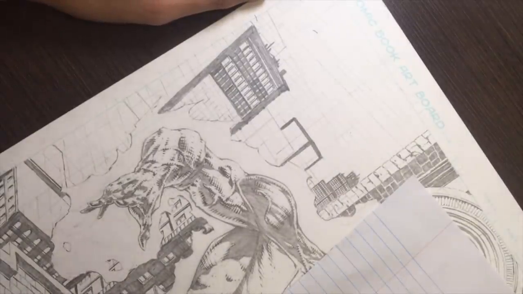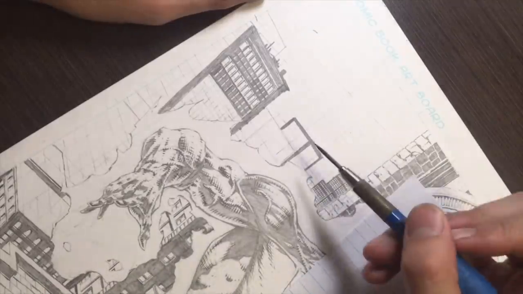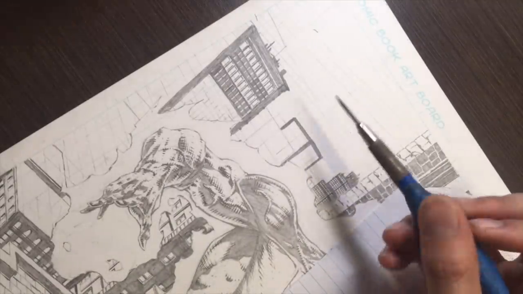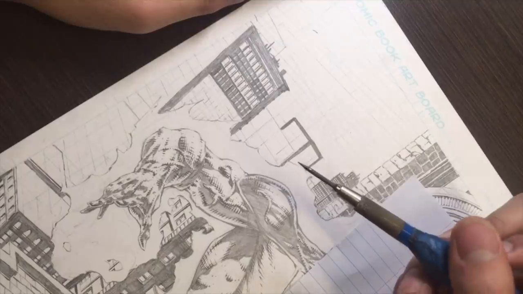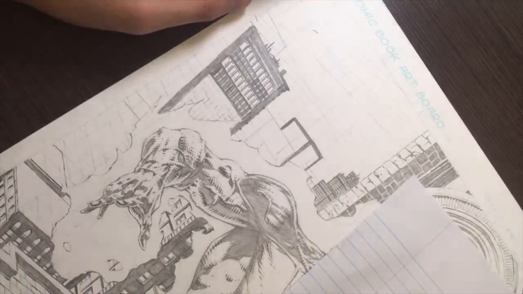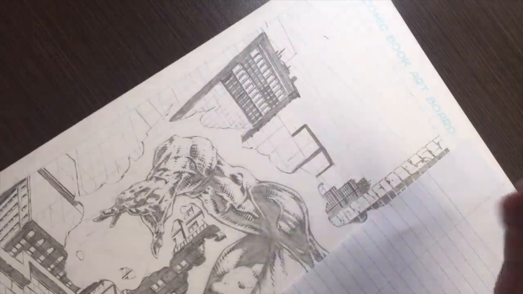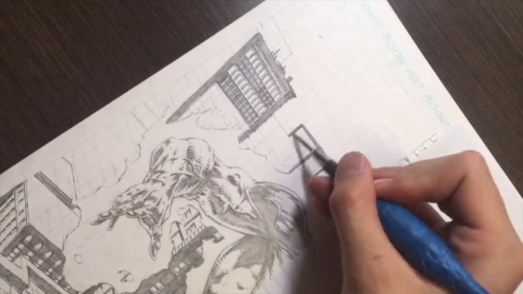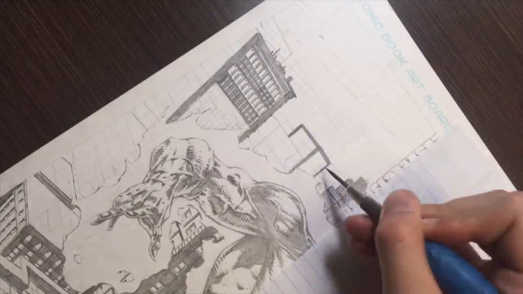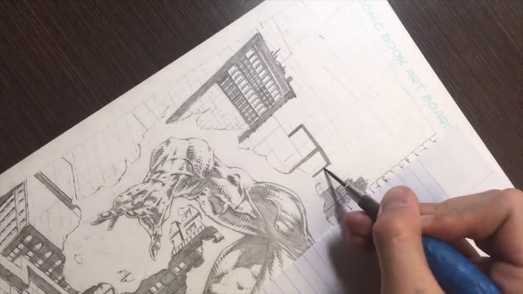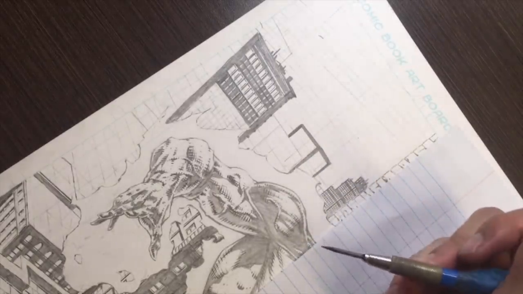And one thing you can do to cover up a lot of the detail you have to draw is draw smoke, and the smoke covers up a lot of the rubble. So yeah, that's just something if you wanted to draw buildings that have been destroyed.